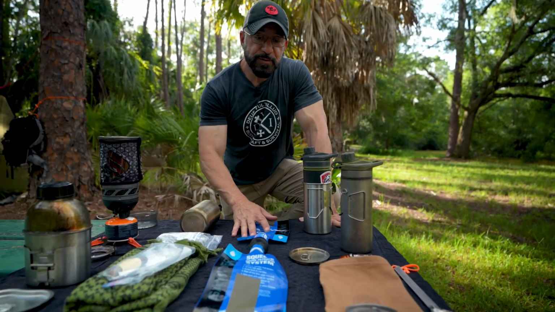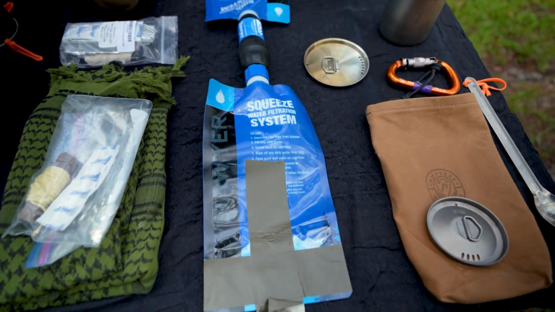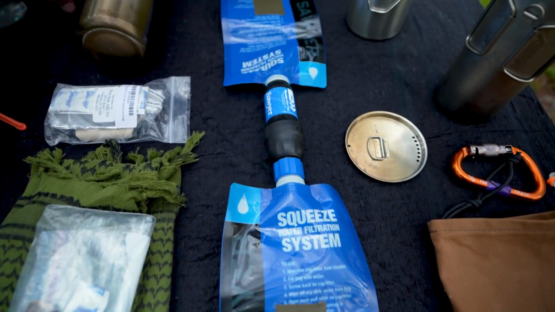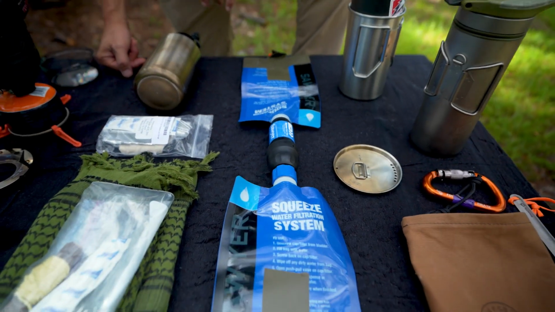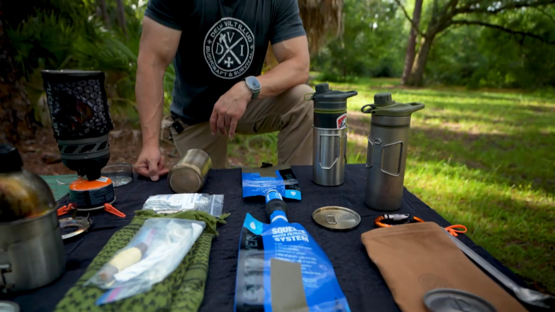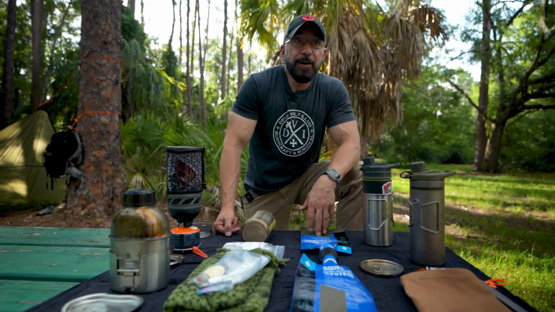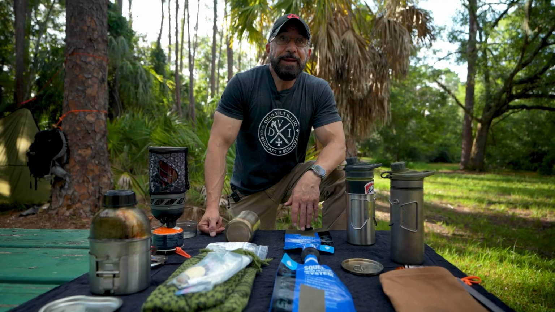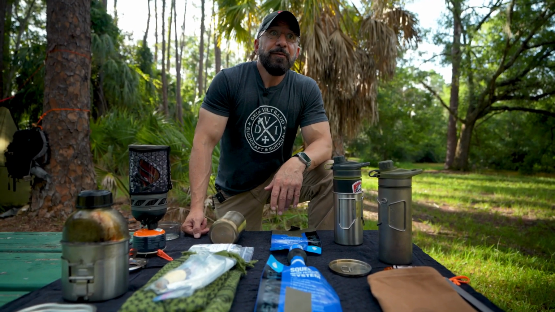Alternate is a Sawyer Squeeze system or something like a HydroPack filtering system. Both of those have the same stats when it comes to the log count as far as testing on bacteria and viruses. So a Sawyer Squeeze is a 7 count, so it's slightly better in bacteria, right? 99.99999, 7 count for bacteria.